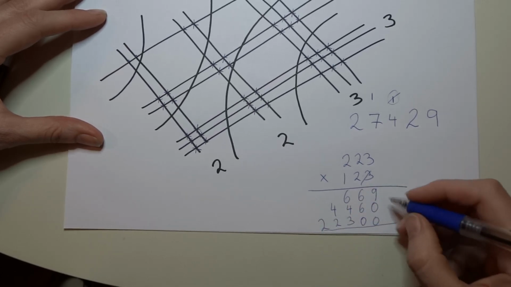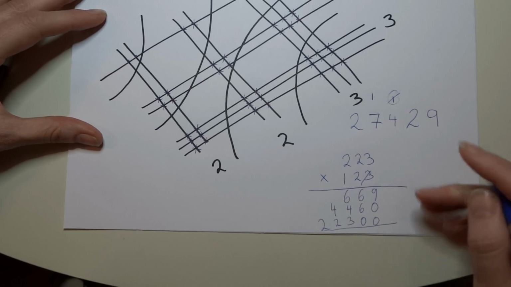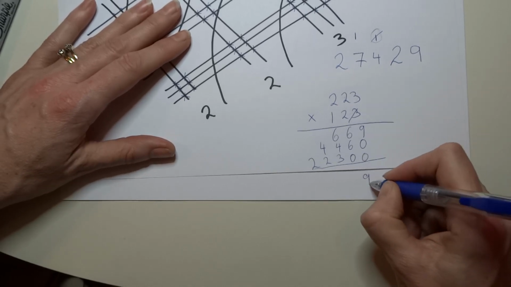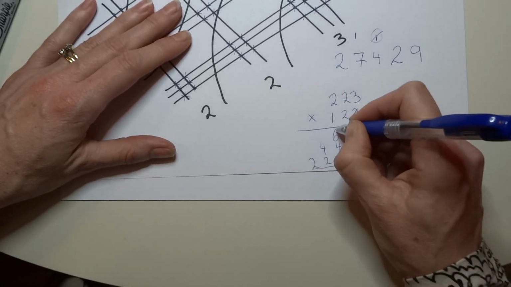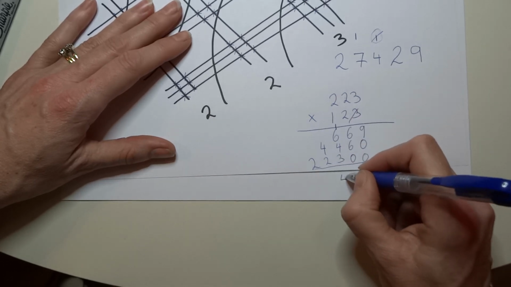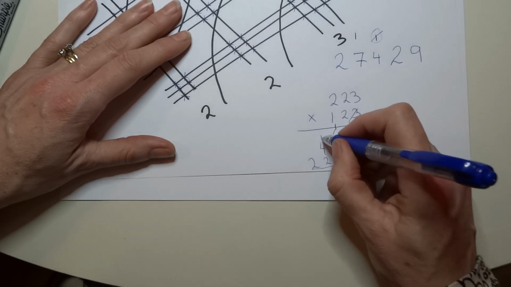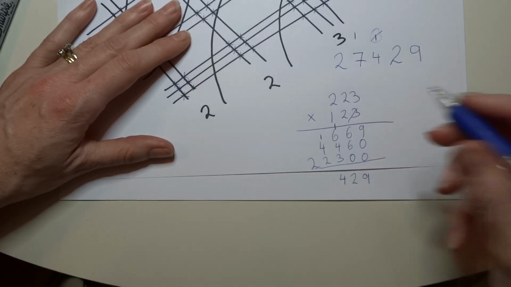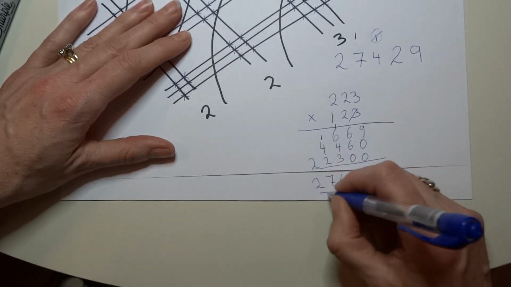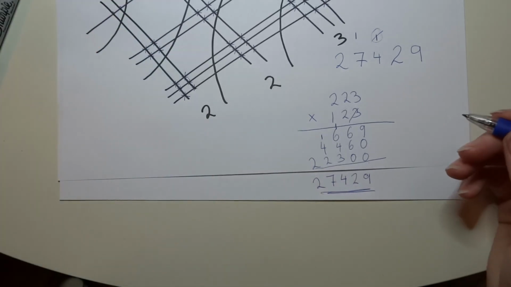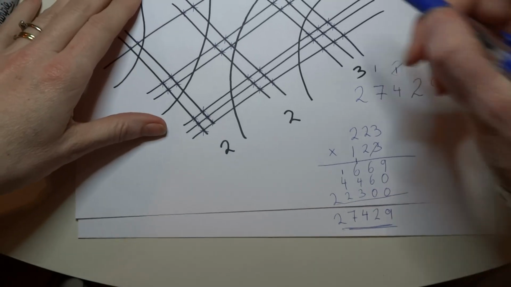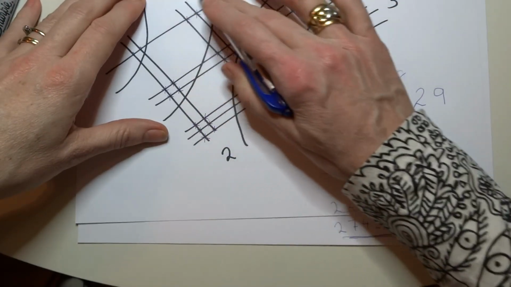If we add this up, and I'm running out of space here, let's take a bit of paper from the one below. 9, 6 and 6 is 12, plus carry the 1. 10, 6 and 4 is 10, plus 4, 14. Carry the 1. 4 plus 1, 6, 7, and 2 at the end. So we get 27,429. So this Japanese method works, and is particularly nice when you have slightly smaller numbers here, 2s and 3s.